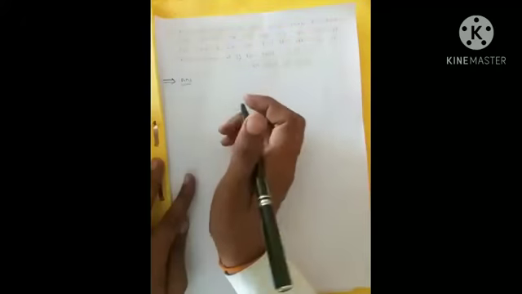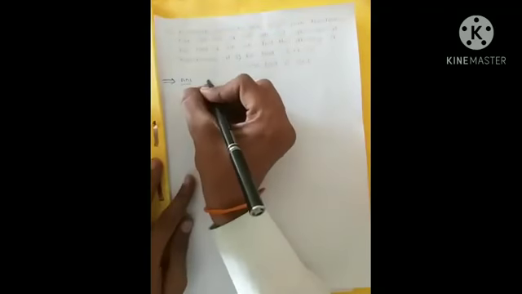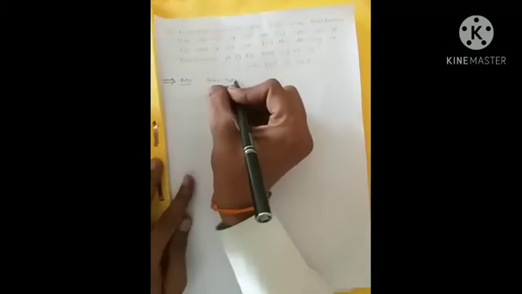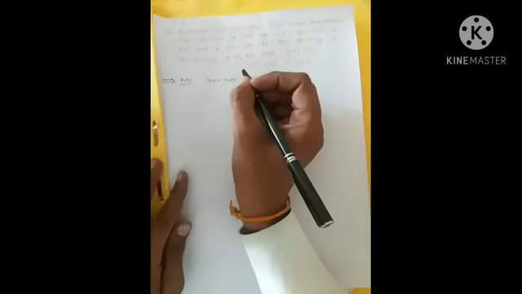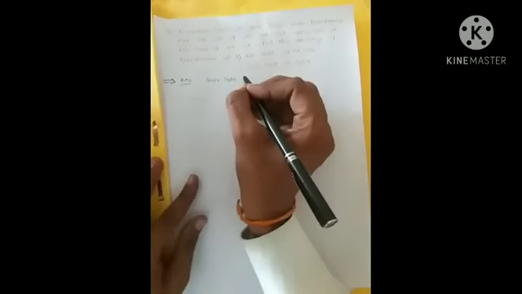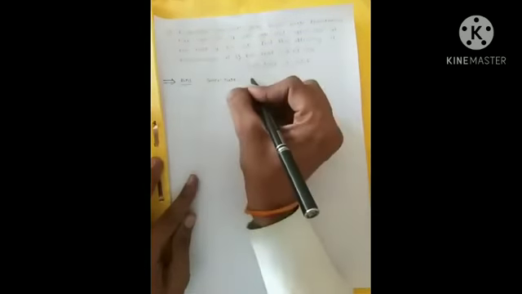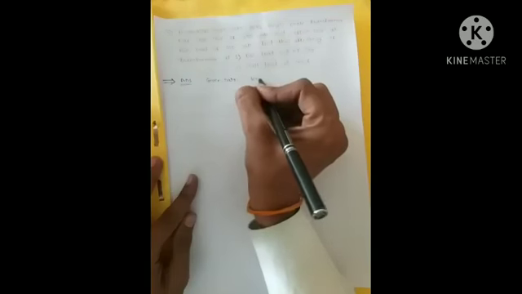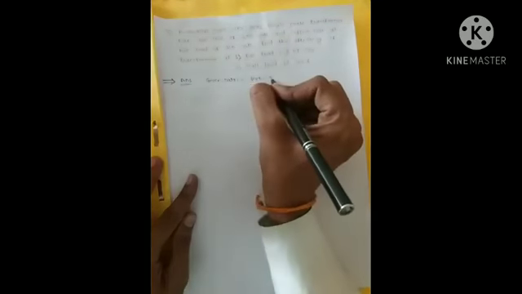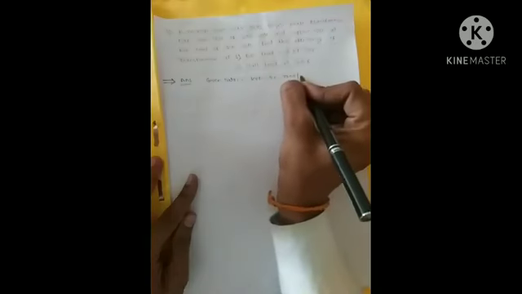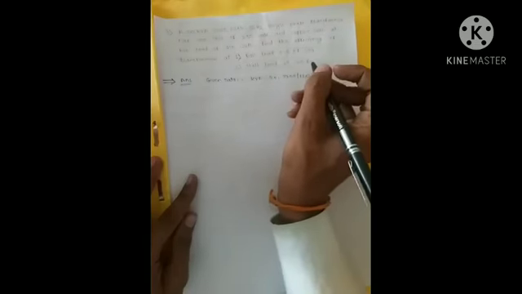So let's start the answer. First of all, write the given data. kVA equals 20, 330 upon 220 volt.